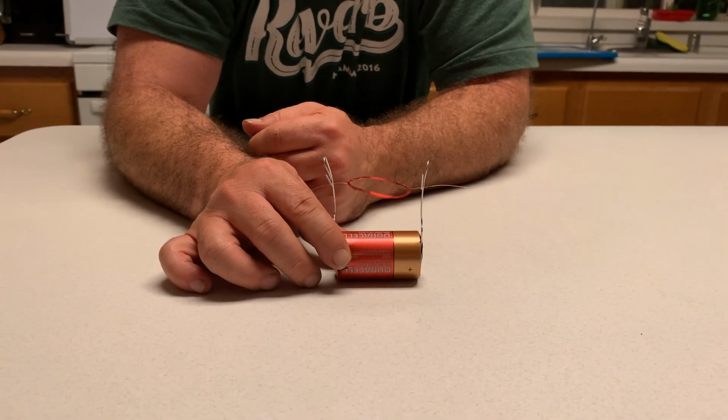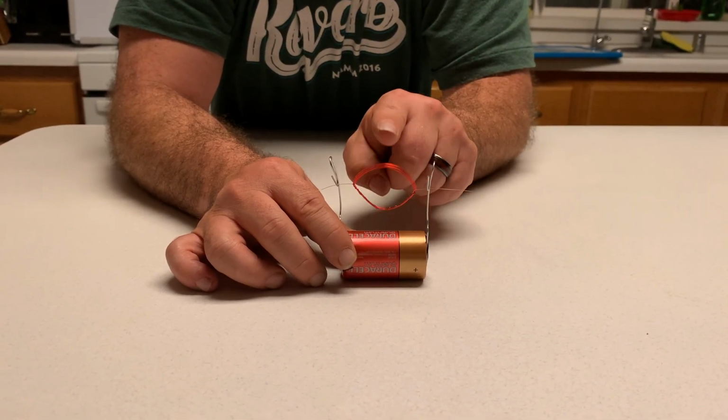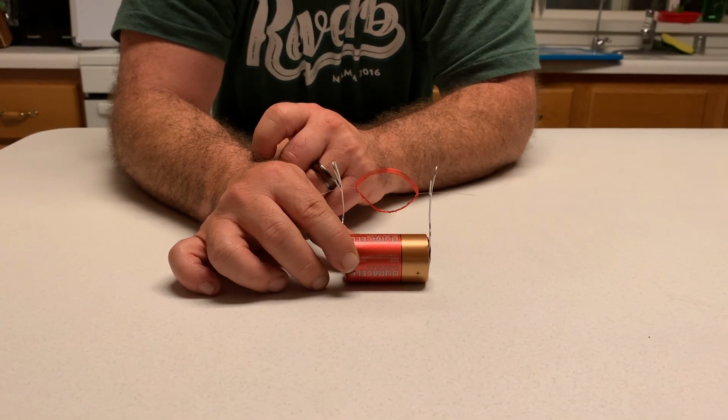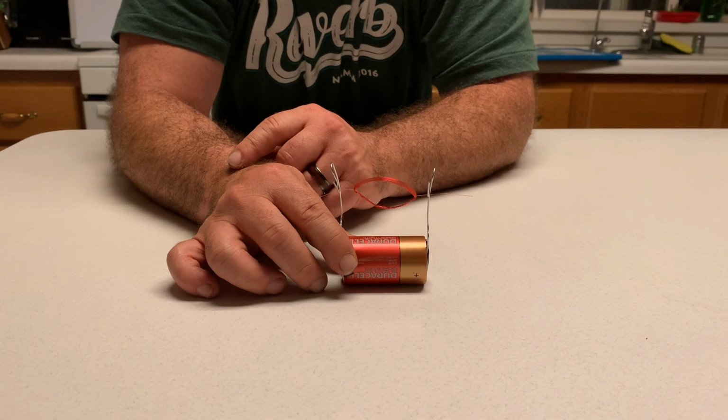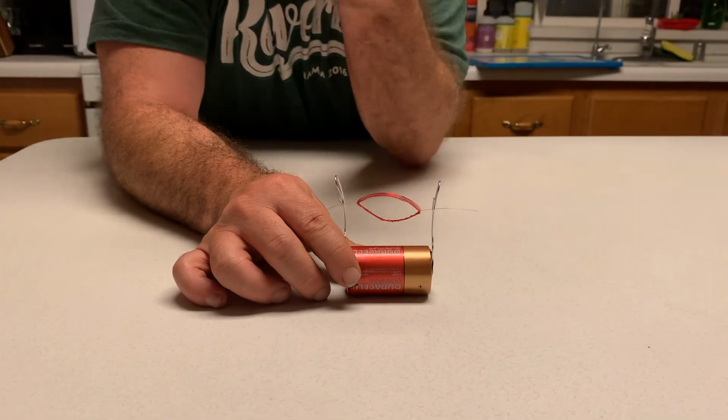Now, what a motor actually is, guys, it's something that takes power and turns it into motion. That's what a motor does. A generator is actually the opposite. It takes motion and turns it into power, but we'll talk about that next week. So I'm missing something, and what I'm missing is a magnet.